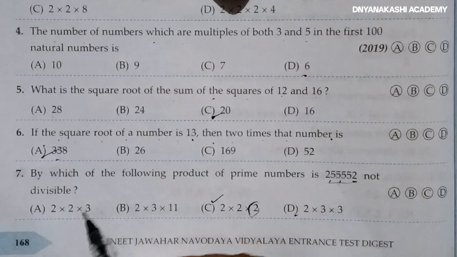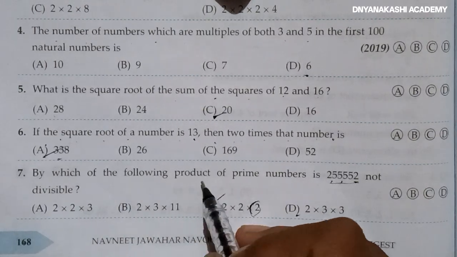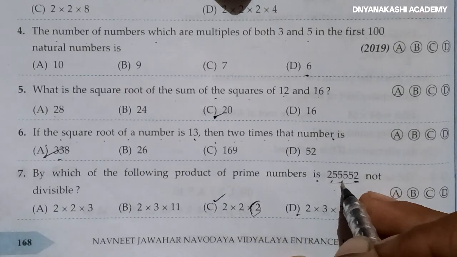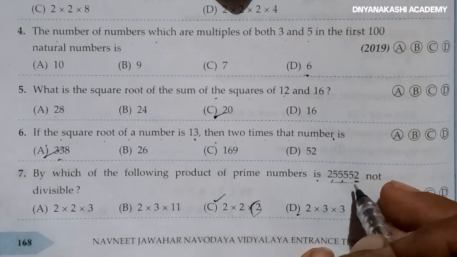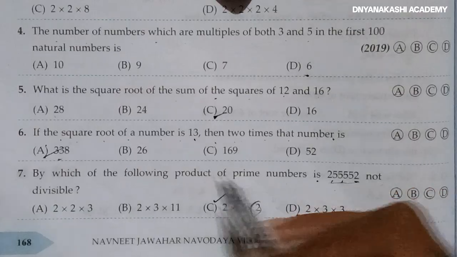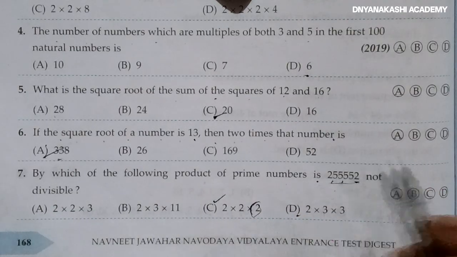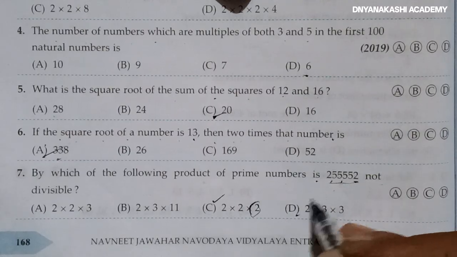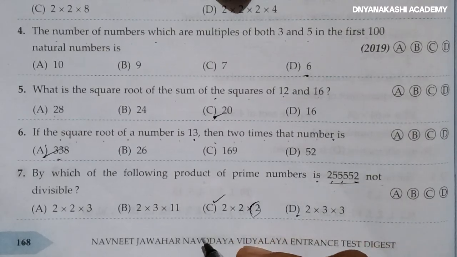What is the question here? Which of the following products of prime numbers is 2,55,552? Not divisible. Which one is not suitable among the following options?